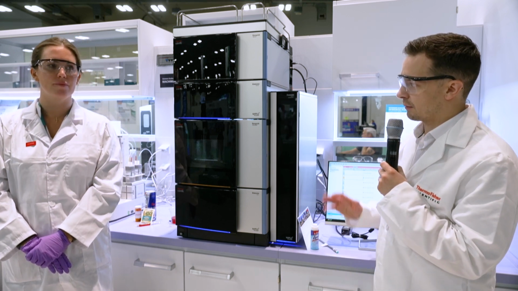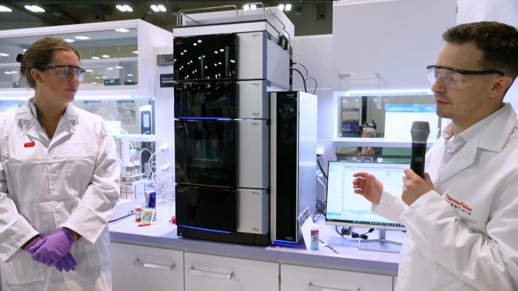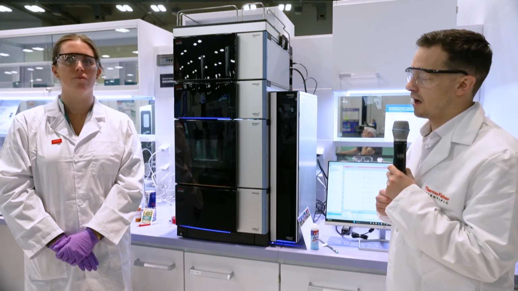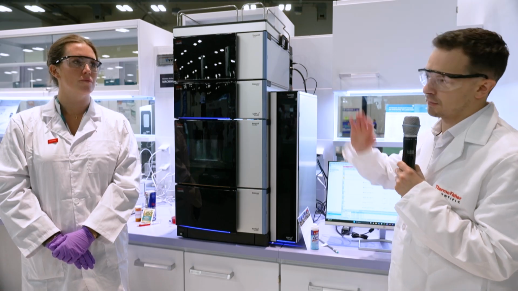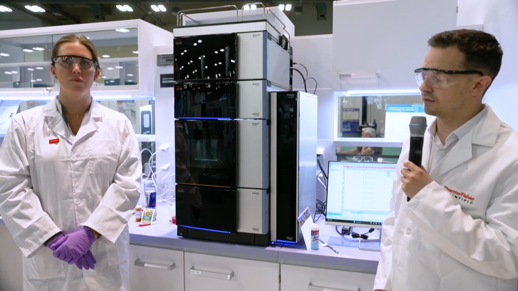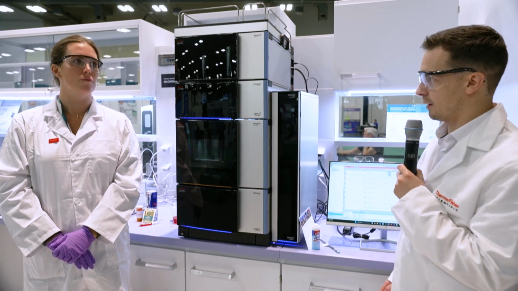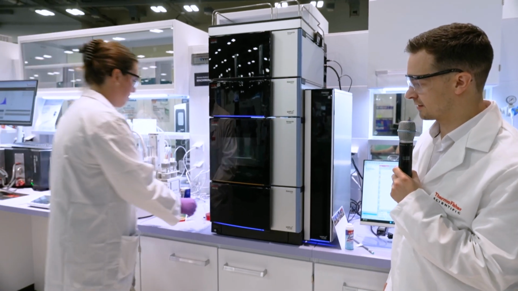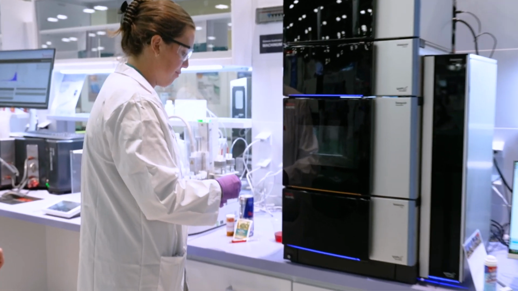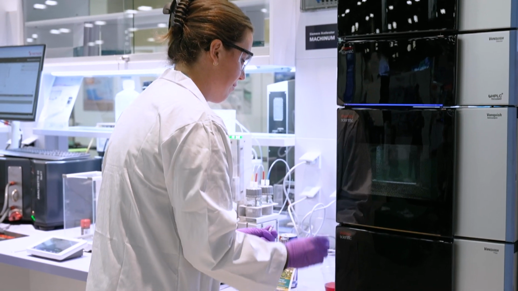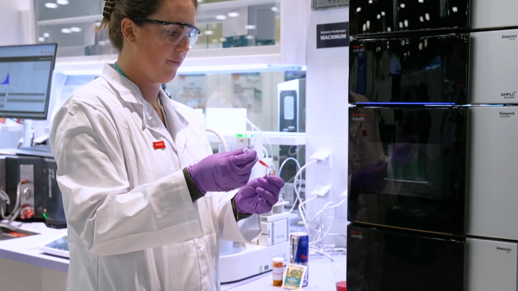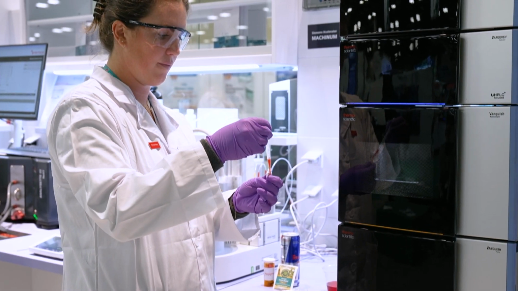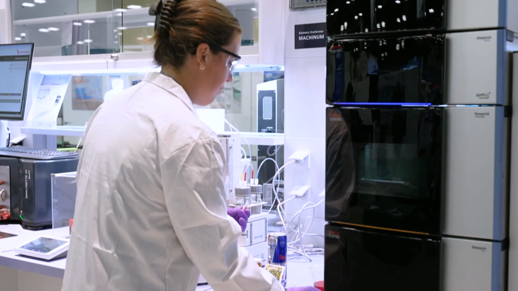That's what we'll be focusing on today, because Polysorbate 80 doesn't have any chromophores, so you'll need some kind of universal detector to really analyze it. So Monica will set up our sample, and we'll be analyzing it on our Vanquish LC system. We'll get that going for you.